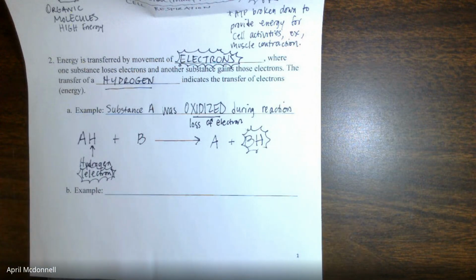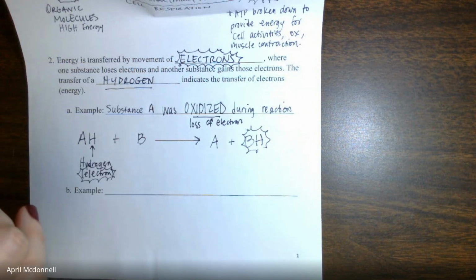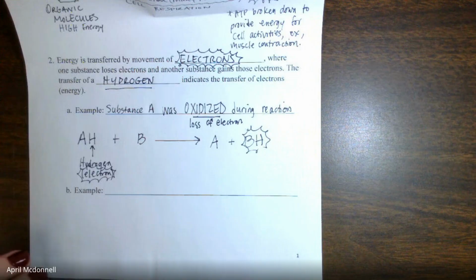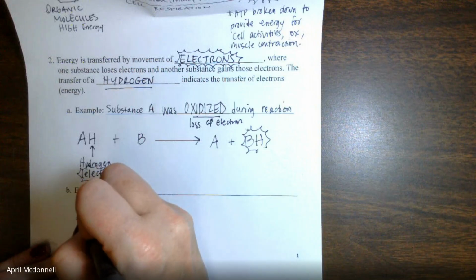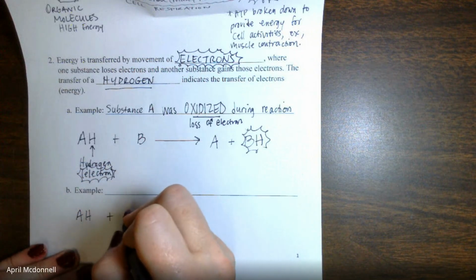Let's repeat the same exact reaction and just notice another term. So remember, this is what we started off with.